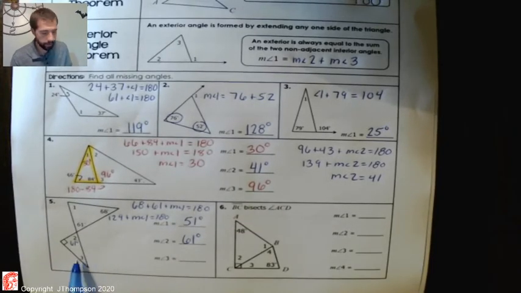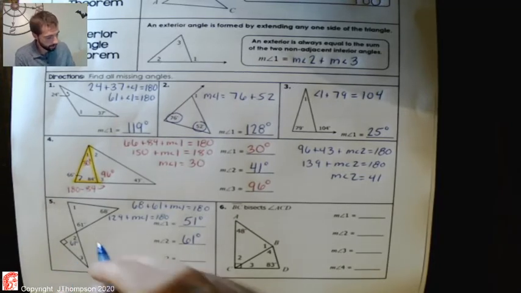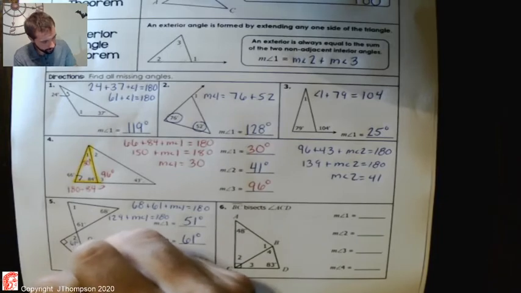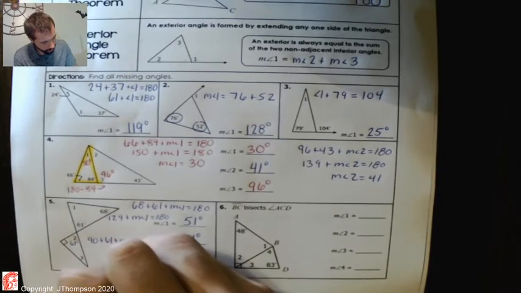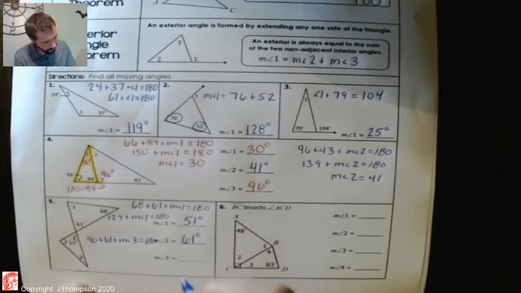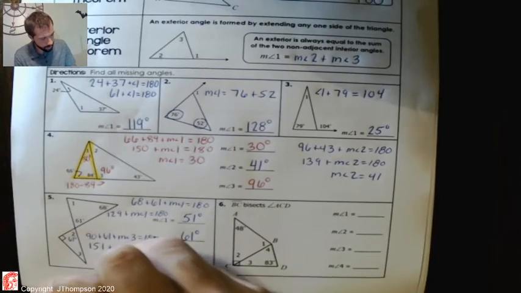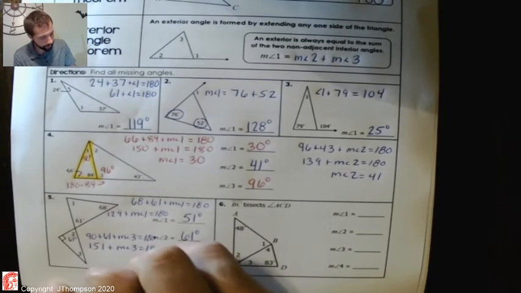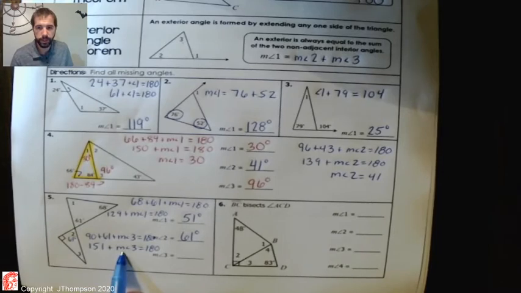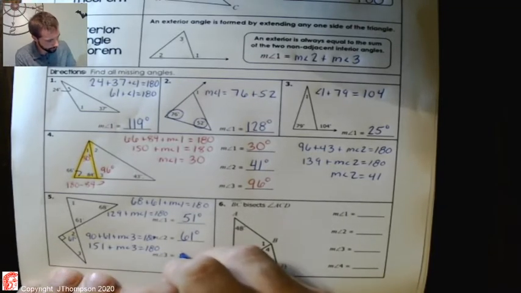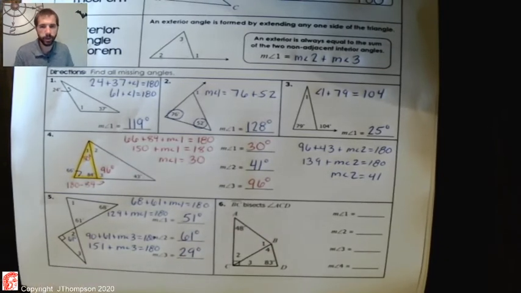Down here, for angle 3, we have a 90, a 61, and then angle 3. So we're going to do 90 plus 61 plus the measure of angle 3 equals 180. Combine the like terms, so 90 plus 61 is 151, so 151 plus the measure of angle 3 equals 180. And then to figure out what angle 3 is, we need to get rid of the 151, so do 180 minus 151. And we get 29. So angle 3 is 29 degrees.